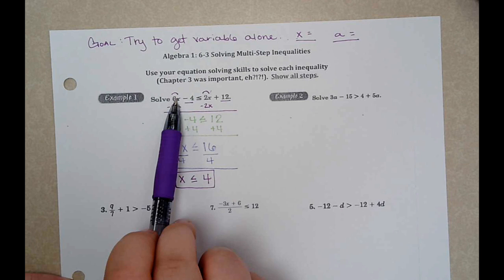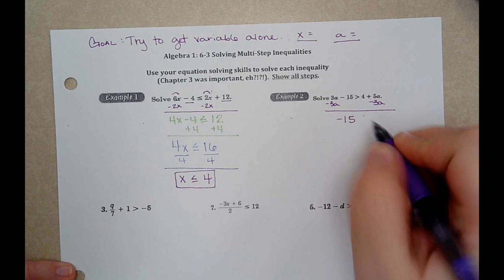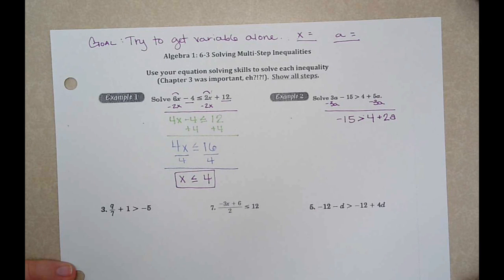Alright, let's keep going. How do we solve this one? A lot of you are going to be like, oh, quick, multiply by that 7, get it out of the denominator. Hold on. What did we learn in Chapter 3? We always have to move the number that is farthest away from the variable. In this case, it's q. So I'm going to move this positive 1 first. I'm going to subtract it over.